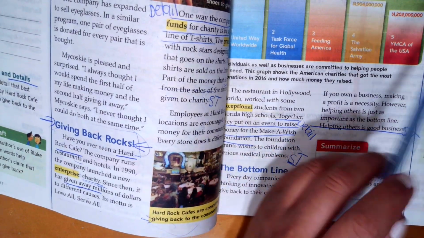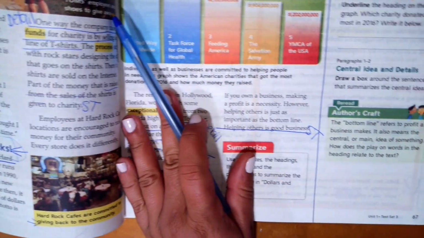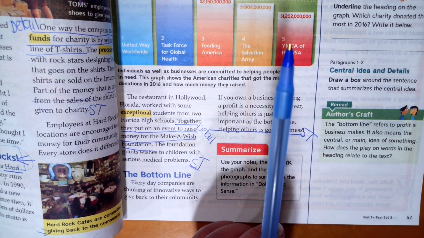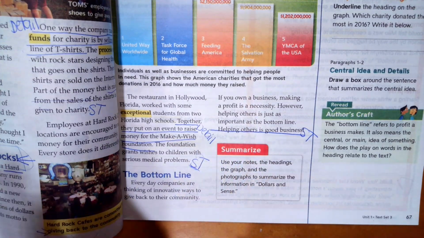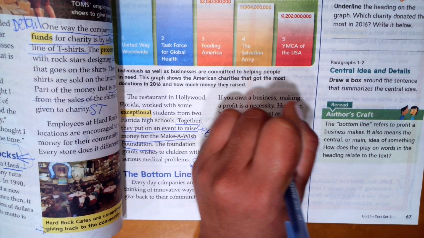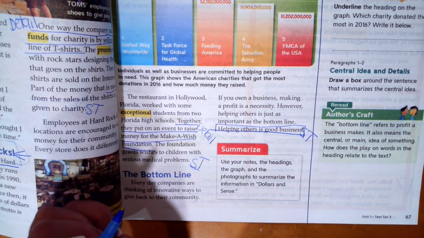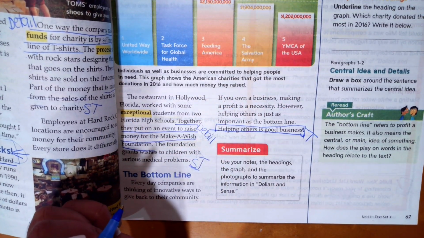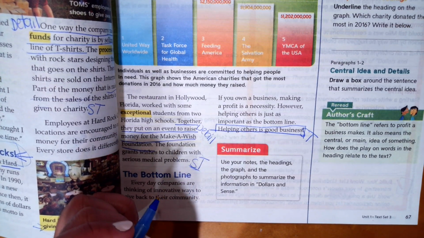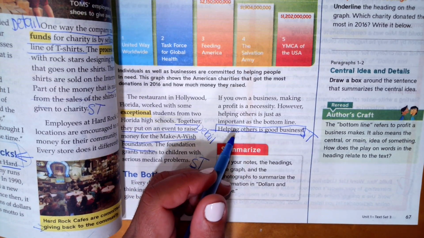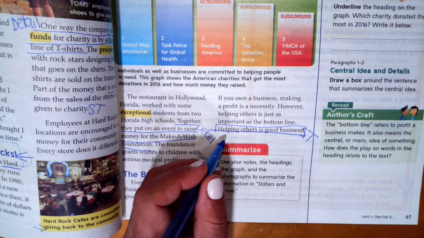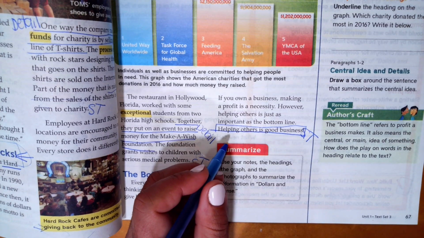Okay, so we're going to get ready to answer this question right here, which is draw a box around the sentence that summarizes the central idea. Now, in this case of the bottom line, the central idea is in our last sentence. Helping others is good business. So we don't have to make an inference about the central idea. Instead, just by reading and asking ourselves questions, we can identify the central idea. In this case, it's in the last sentence.